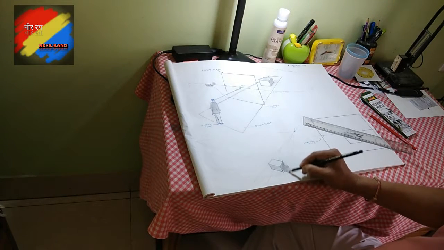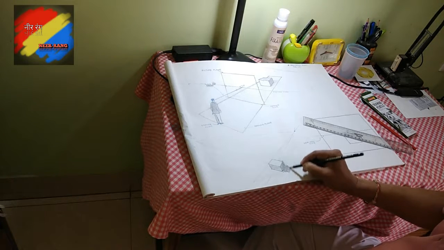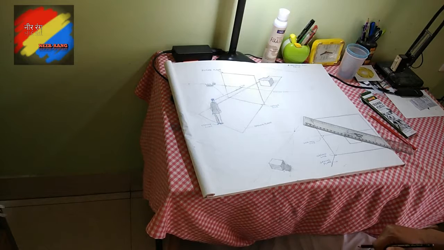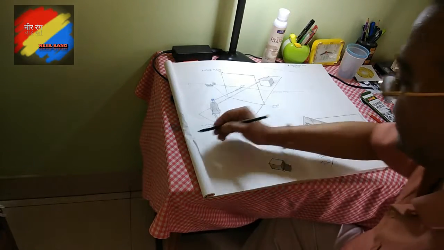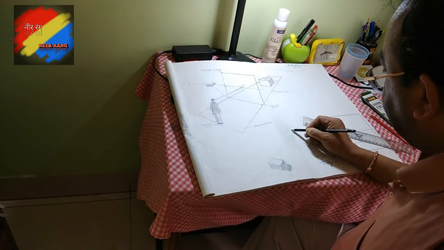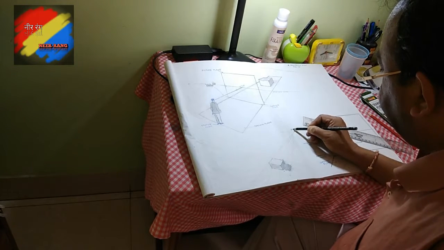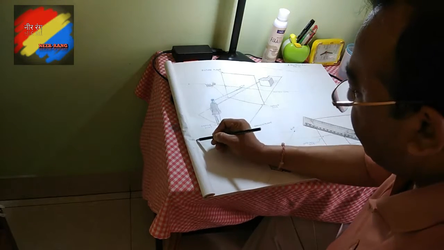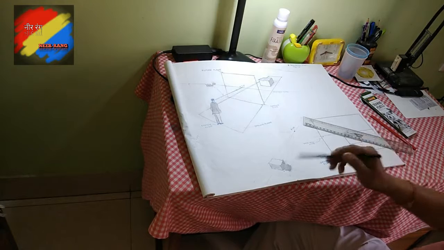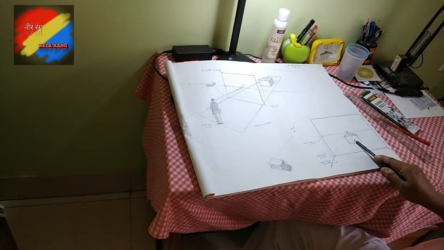So we also do like this. So this is how 2-point perspective is drawn. So it will be RVP and LVP. So I am going to see this way and my friend is going to see this way.